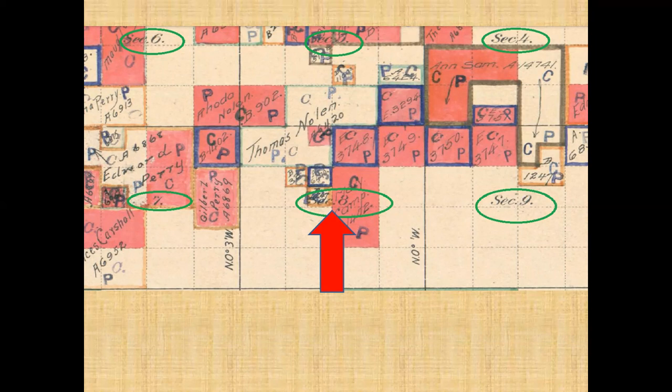So section 8, which you can see right by the red arrow, you see section 8 stamped there, but of course it's kind of hidden by other things. So, you know, her land allotment was in section 8. And right there above that, you see 3748. What is that? That's Sally's roll number. There is her 40-acre land allotment.